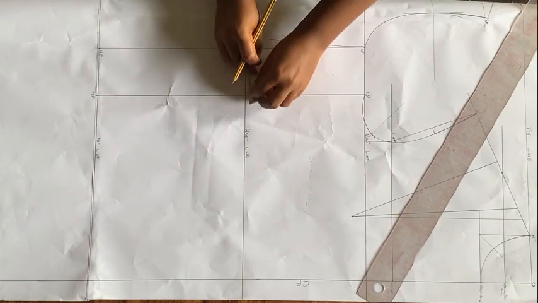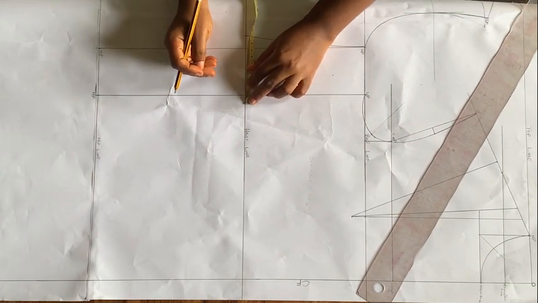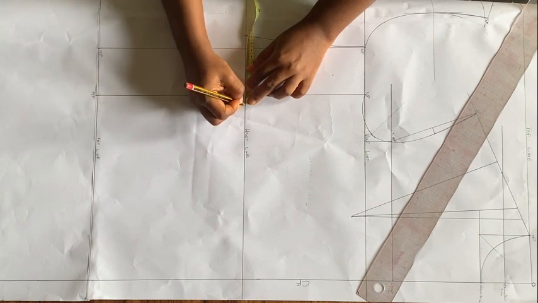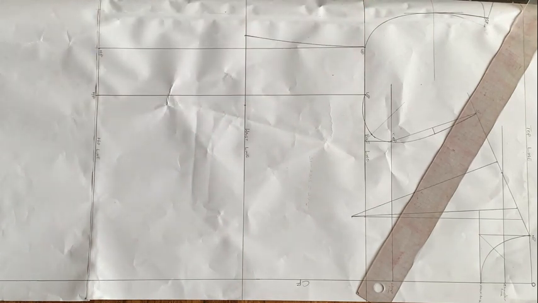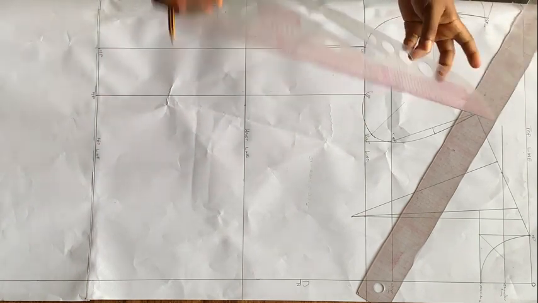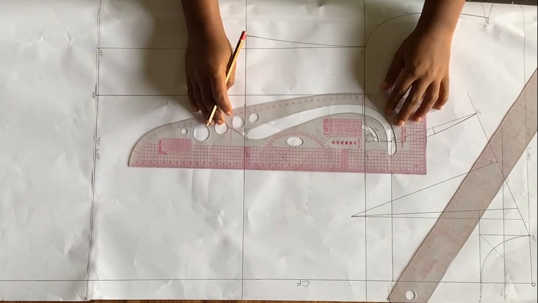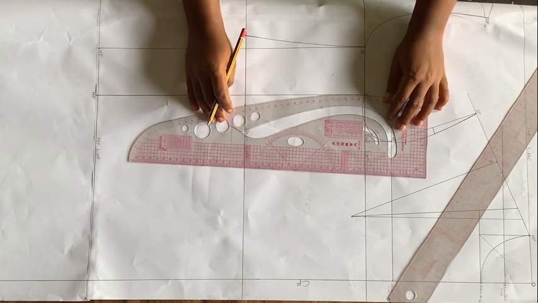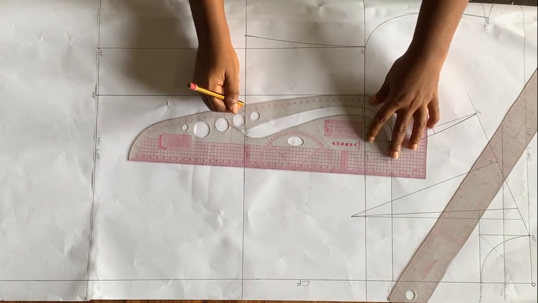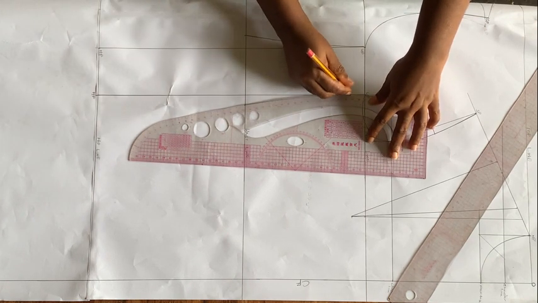Then at the point where this line intersects with the waistline, you'll be going in 1.5 cm at the waist. With the slight edge of your curve this time around, you're going to be linking the underarm point to the waist point, just like we did for the back pattern.